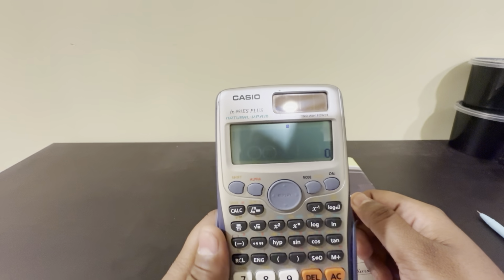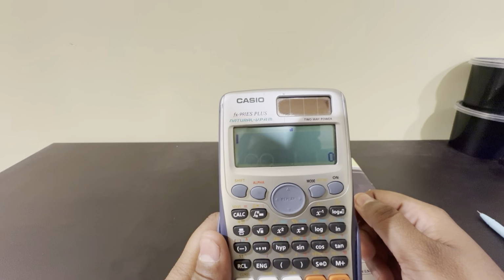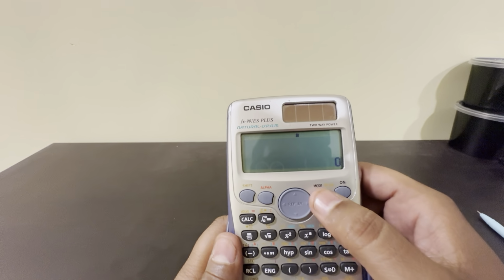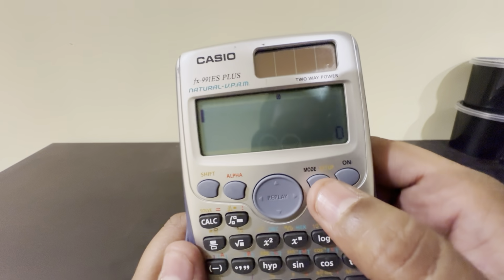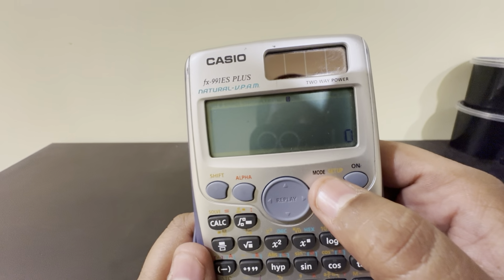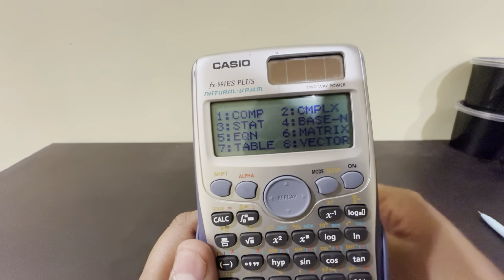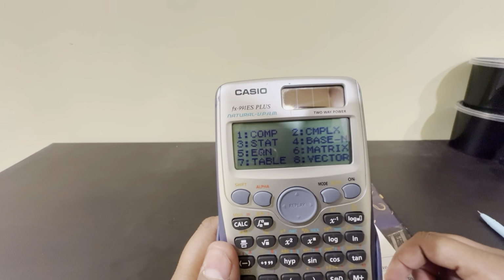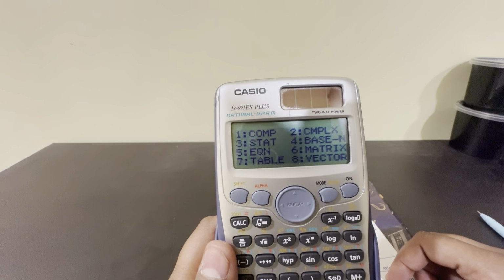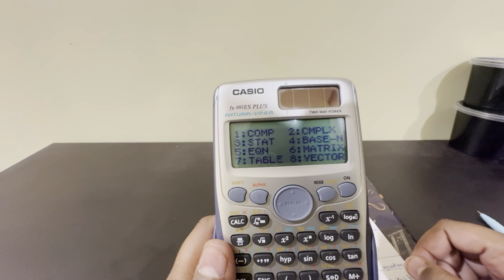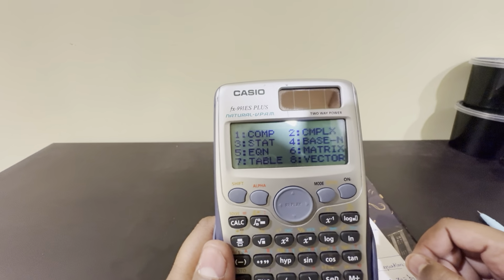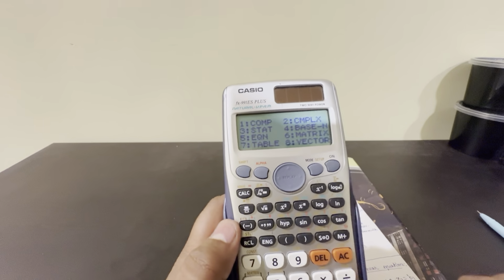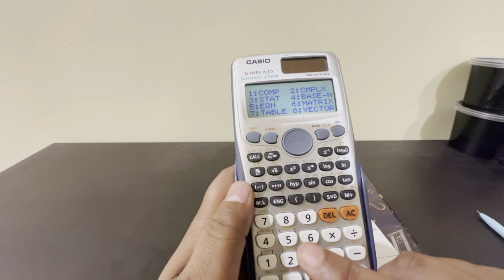For solving equations like quadratic equation, cubic equation, or system of linear equations, firstly you have to press mode. You can see clearly here mode or setup. When we press mode, first we will see comp, second complex, third is stat, fourth is base n, and fifth is equation. Now we are talking about the equations, so we will press 5 here.